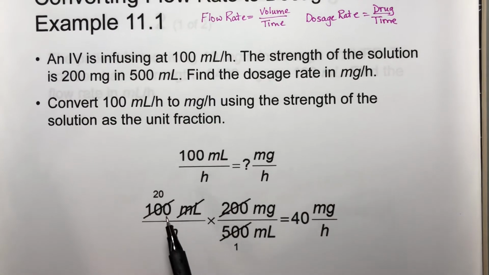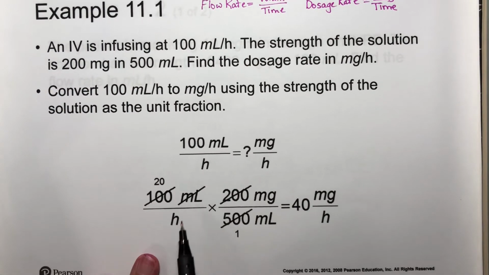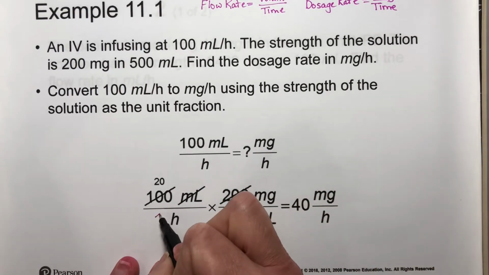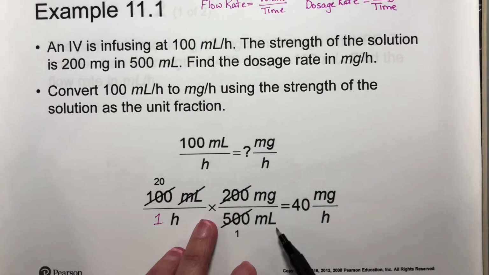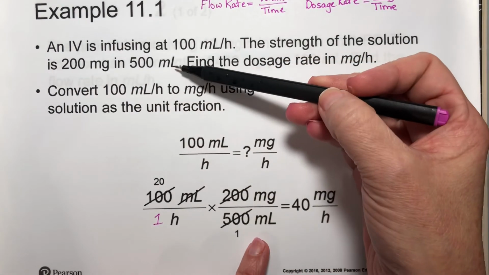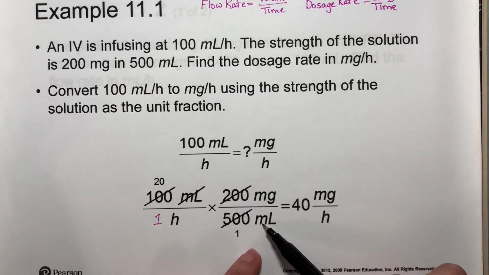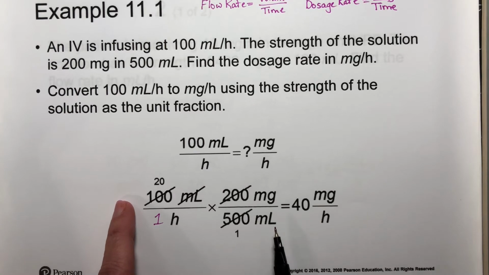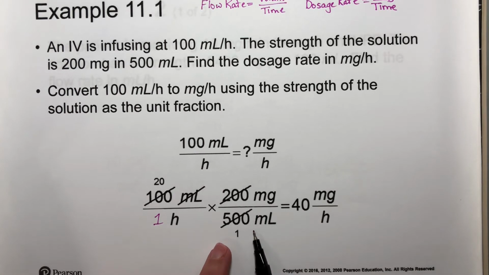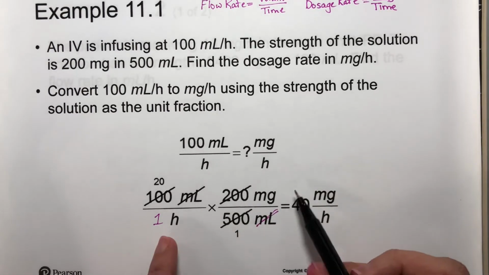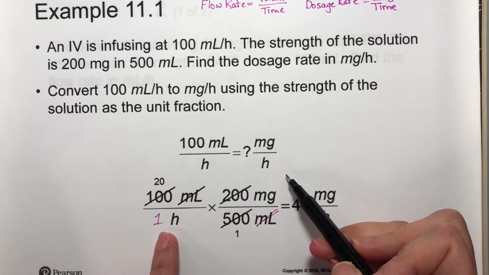So what we do is we take the 100 milliliters per hour and we create the 100 over 1 hour there. And then we're going to multiply it by the other bit of information we have. We have 200 milligrams in 500 milliliters. Now we're wanting to cancel out milliliters, so we make sure that we put it in the right order so that the milliliters cancel out. So you have the 200 milligrams over the 500 milliliters. Milliliters and milliliters cancel out here. And we have milligrams over hours, which is what we're looking for.